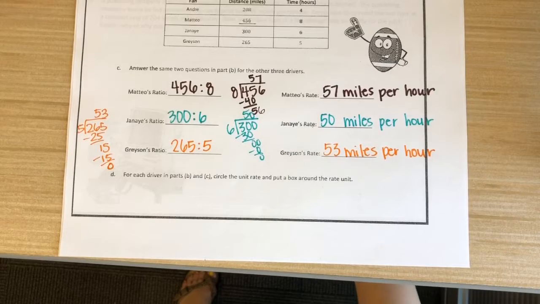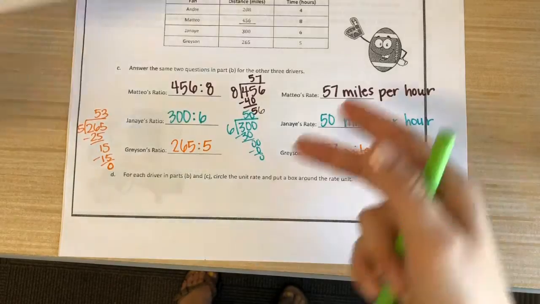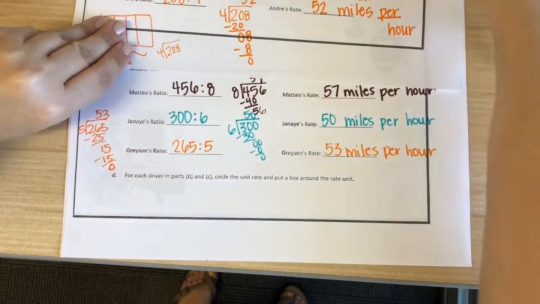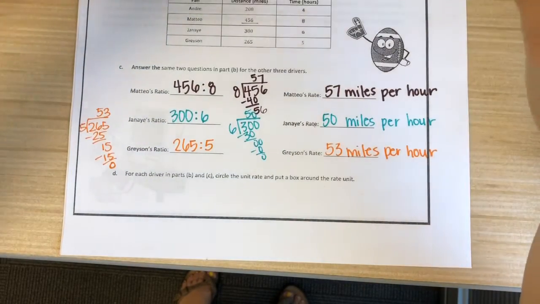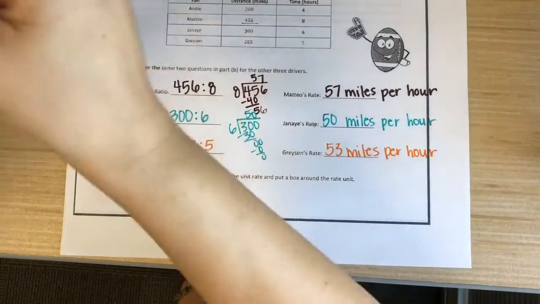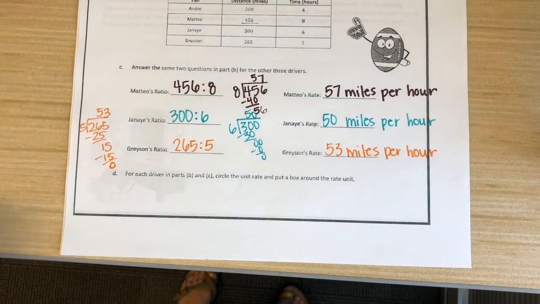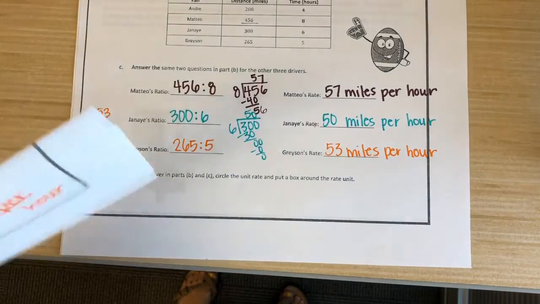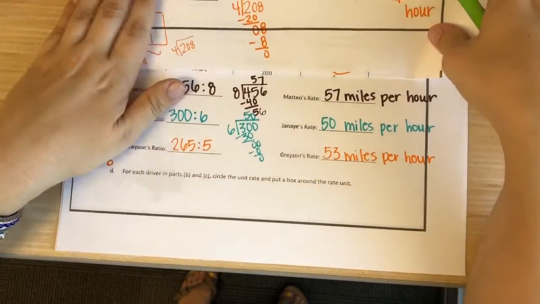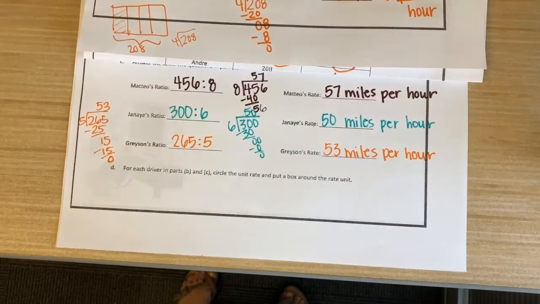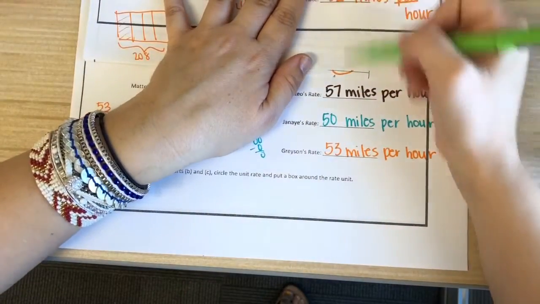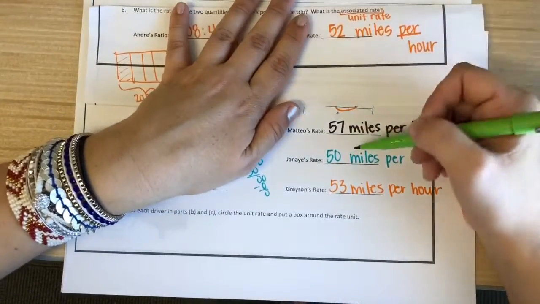The letter D says for each driver in parts B and C, so we're gonna be looking back at Andre's as well. Let me include him on this. Just kind of fold it over so I have room. So for each driver in parts B and C, circle the unit rate and put a box around the rate unit. So you guys remember, unit rate is talking about the numerical portion of the rate.